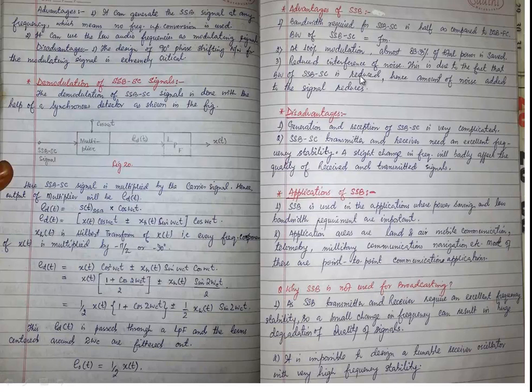Advantages of SSB, you can look through here. Disadvantages, you can look here. Applications of SSB. SSB is used in applications where power saving and bandwidth requirements are important. Application areas are land and air mobile communication, telemetry, mainly military communication, navigation, etc. Most of these are point-to-point communication applications.